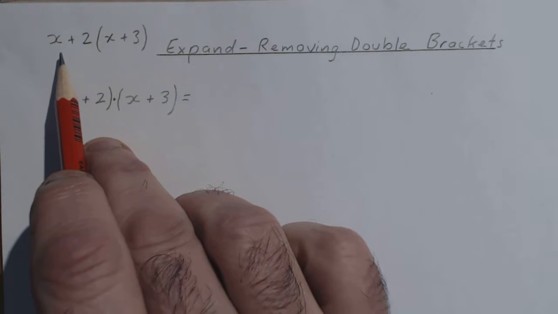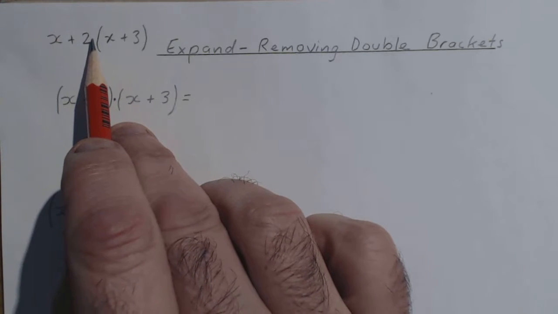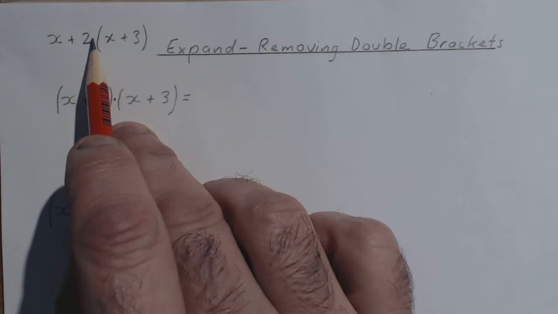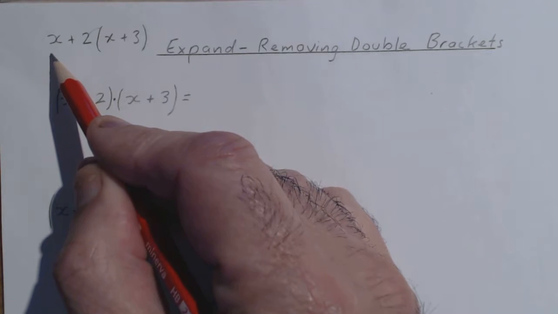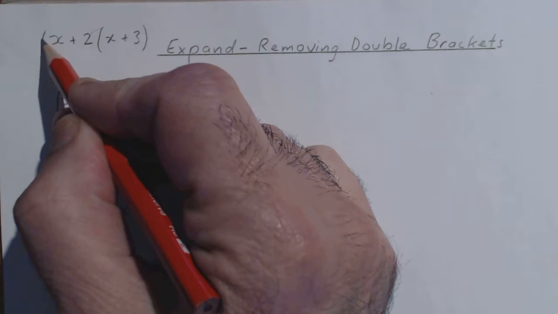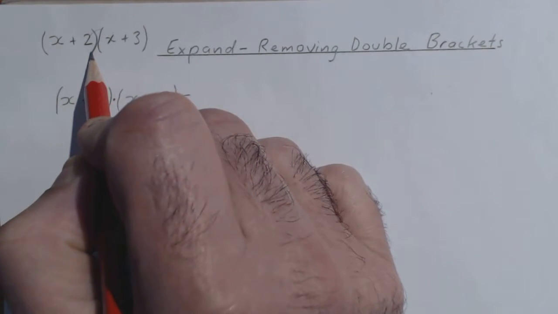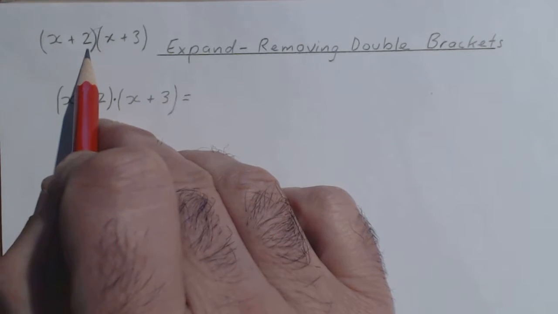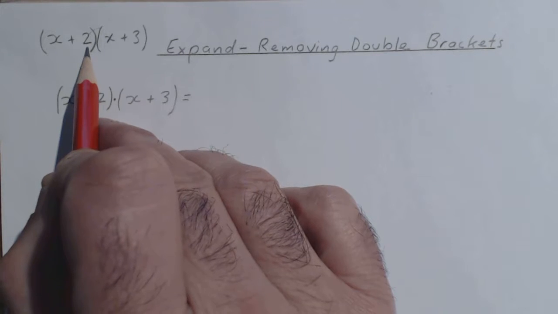Now remember, when we did this problem, it was only the 2 that was involved in the expanding or multiplying operation, not this x. However, if we now have a set of brackets around the x plus 2, now it means that both the x here and the 2 are involved in the expanding operation.